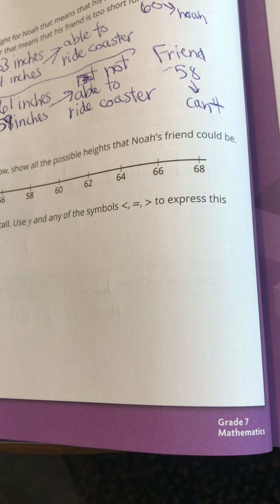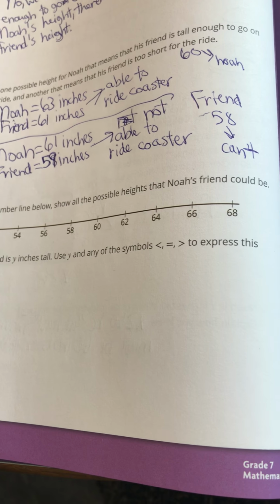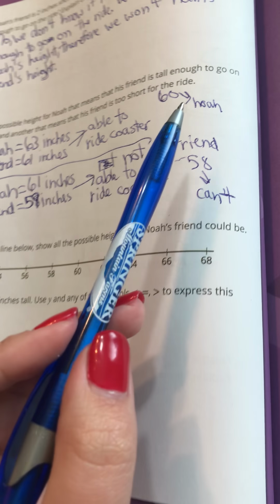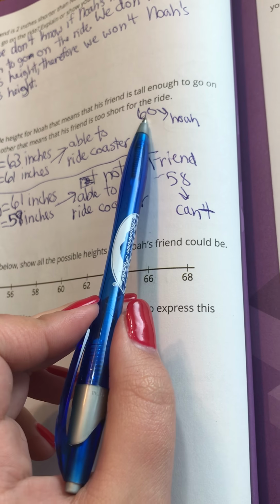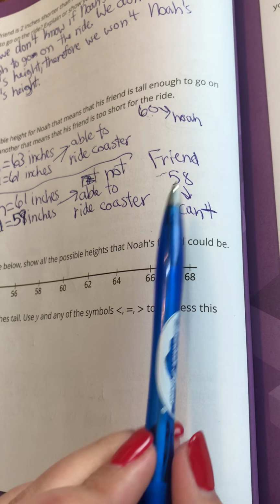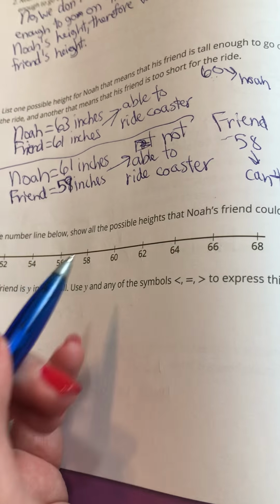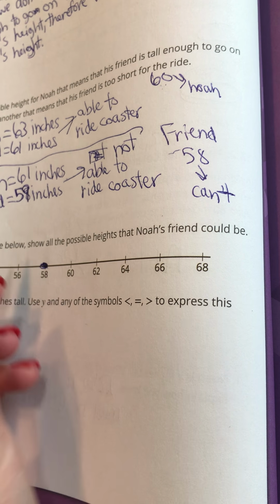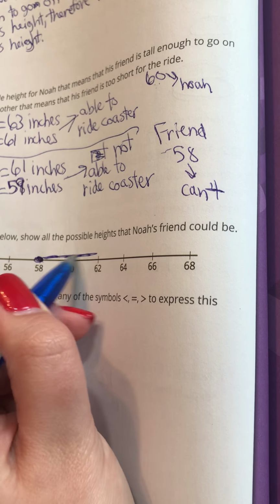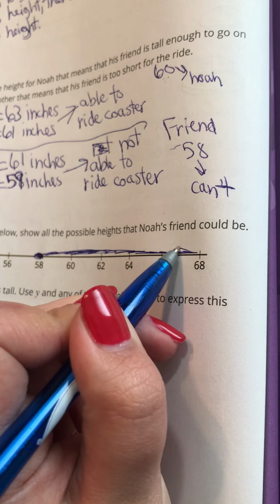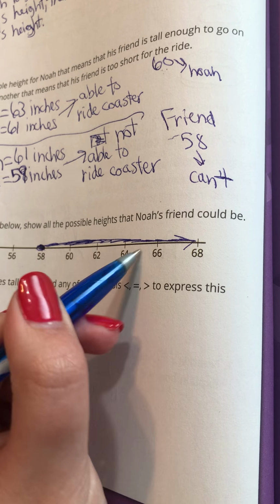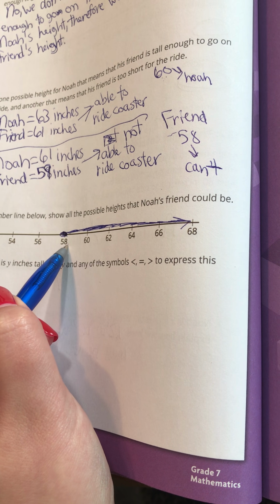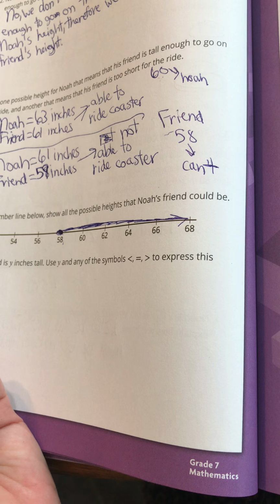So on the number line, show all the possible heights that Noah's friend could be. You already know Noah's able to go. So Noah's basically 60 or more, but his friend would have to be 58 or more. If we have a closed circle like this, that means it's including the 58. Then you shade in all of these that are greater than 58. So this number line shows a closed circle, including the 58, and greater than, which is shaded.